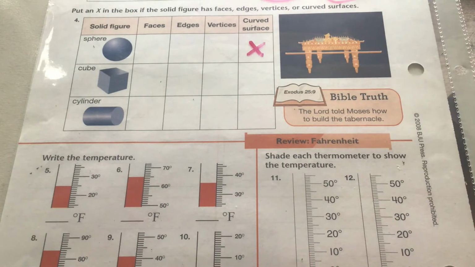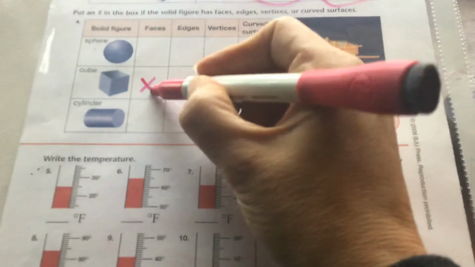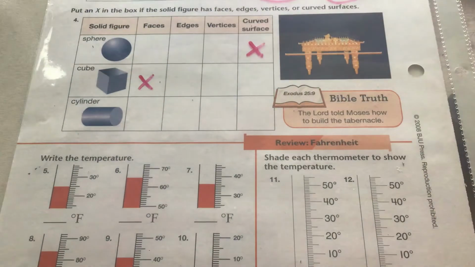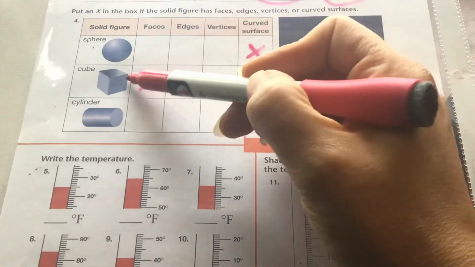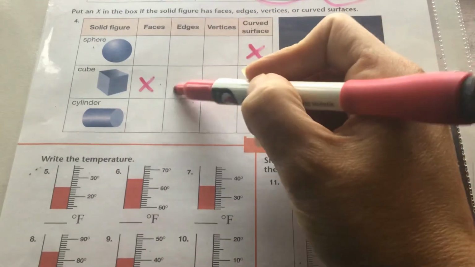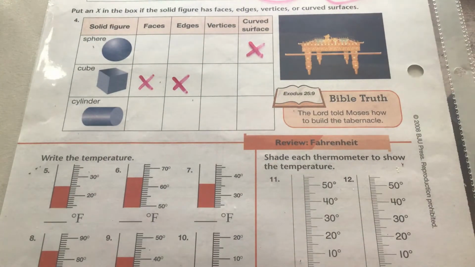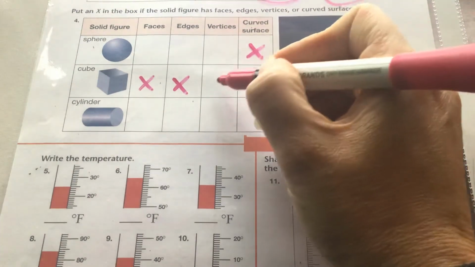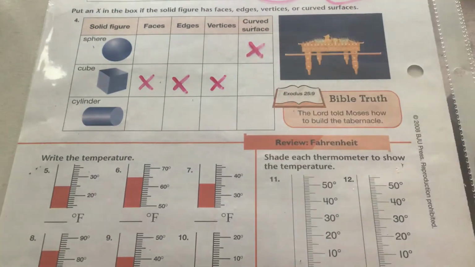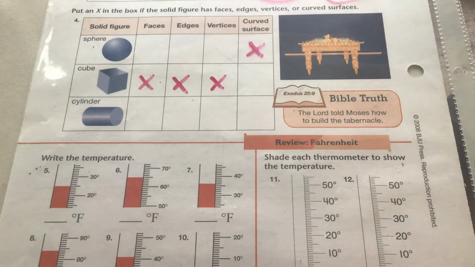What about a cube? Does it have faces? Yes, the flat sides, those are faces. Does it have edges? Yeah, all these are edges where we would draw a line. That's an edge. The vertices are the points or the corners. Yes, it has that. Does it have any curved surfaces? No, so we'll leave that box blank.